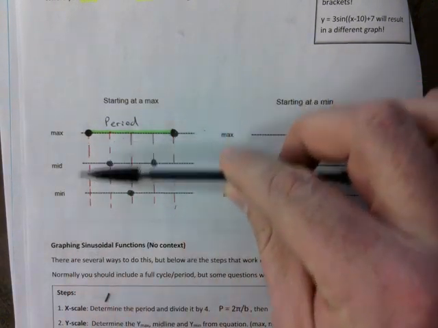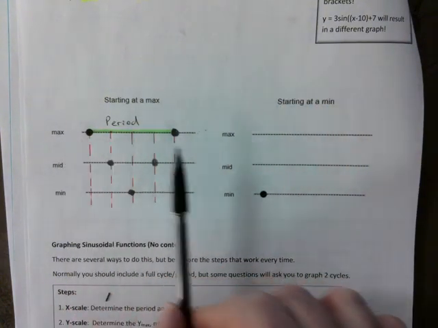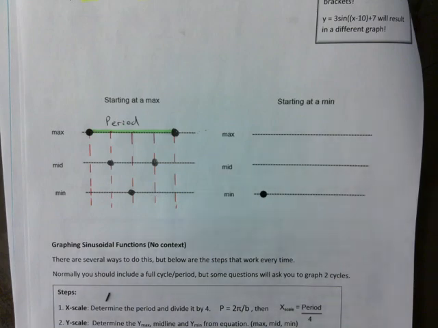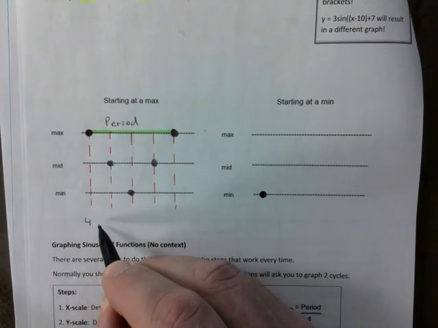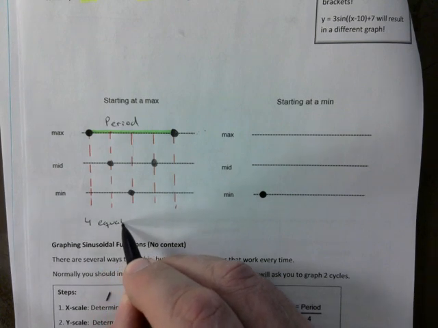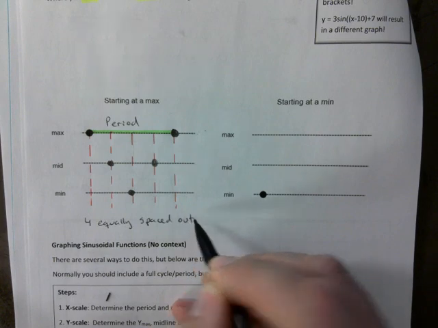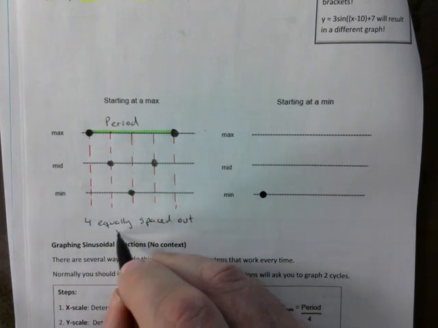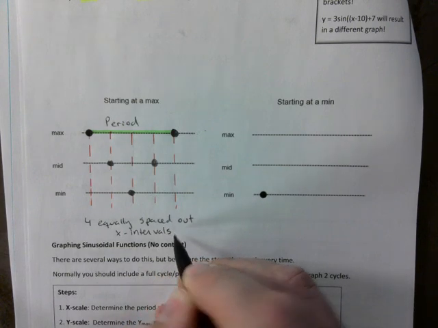So equally spaced out here, equally spaced out here. Okay? So four equally spaced out x intervals. Okay? 4 equally spaced out x intervals.